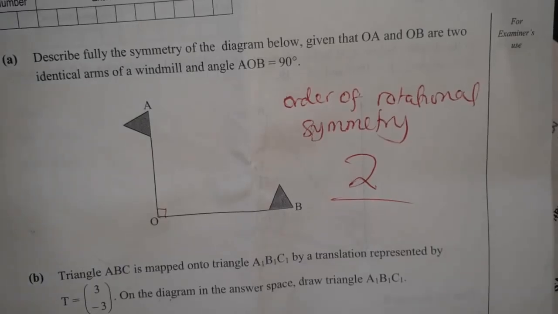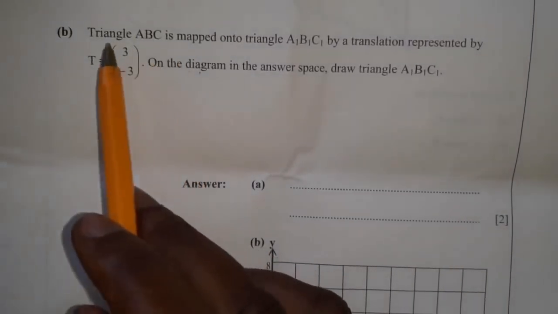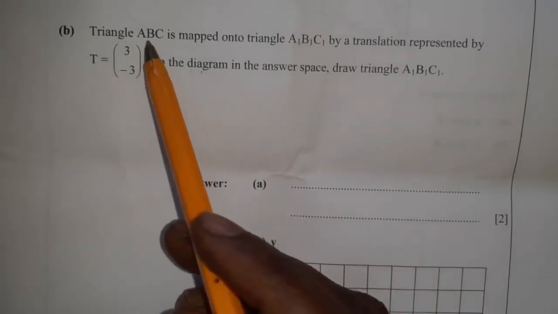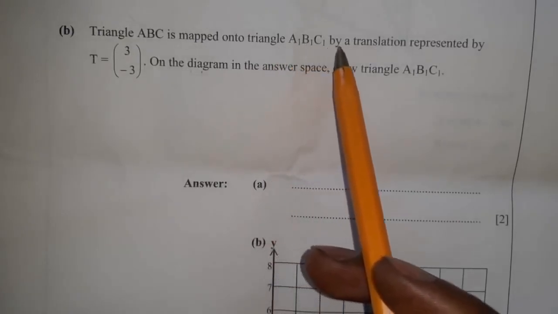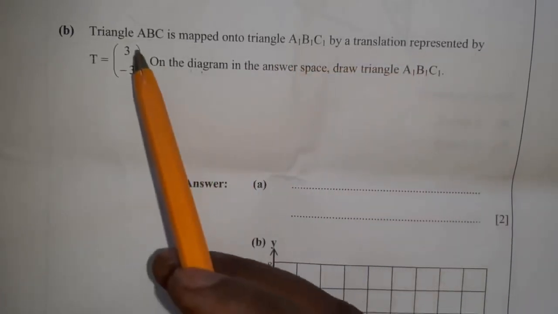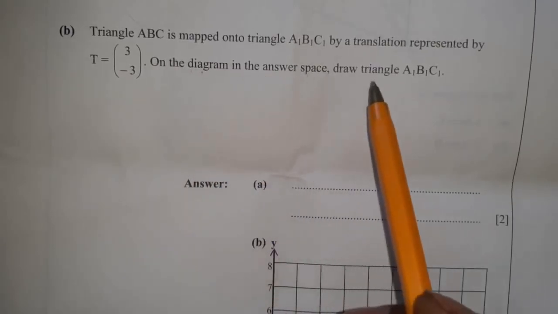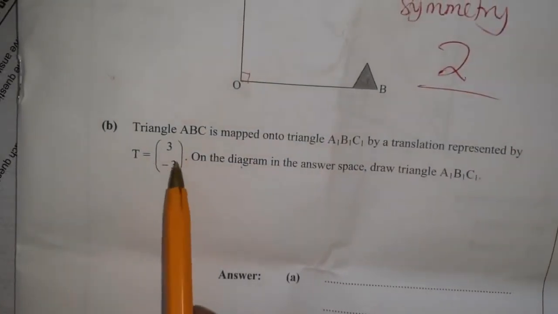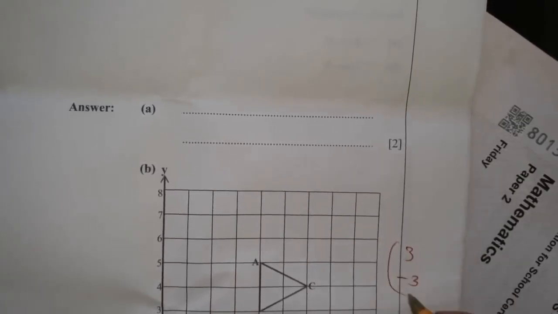We go to B. I didn't look at these questions, I just started solving. Triangle ABC is mapped onto A1, B1, C1 by a translation represented by a vector. Draw it on the diagram in the space below. Okay, so this is the vector column. We need to move 3, negative 3. So what does this mean?